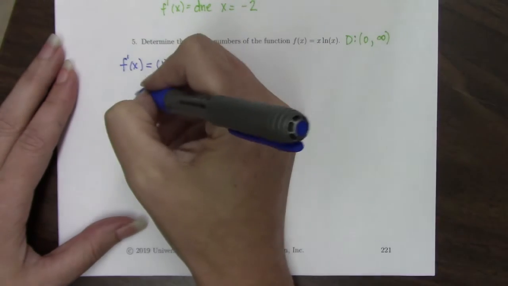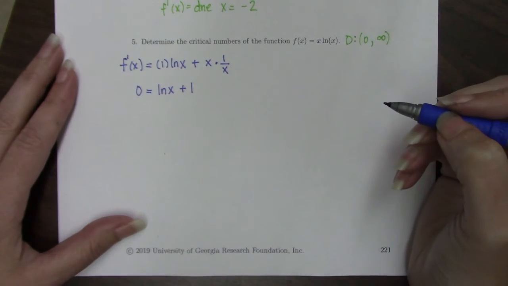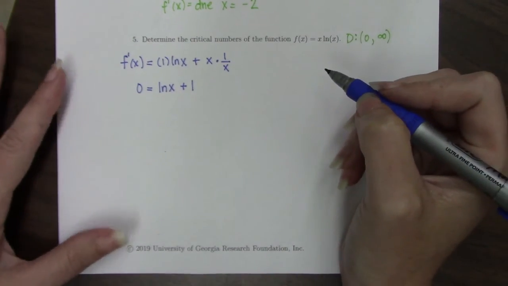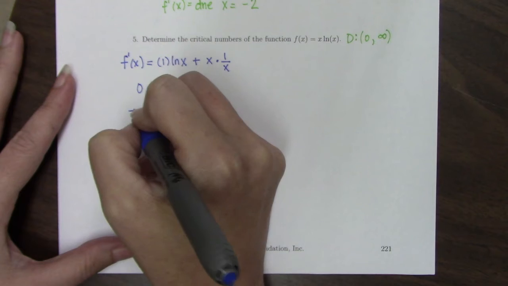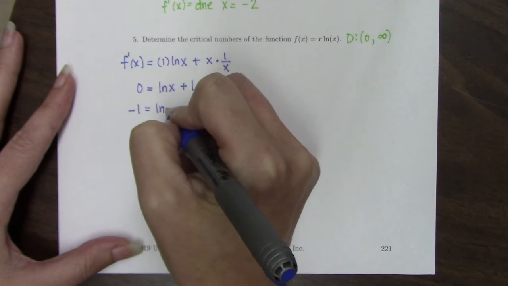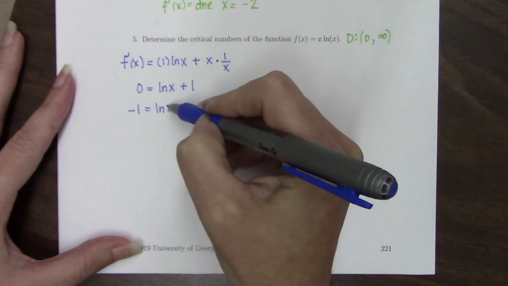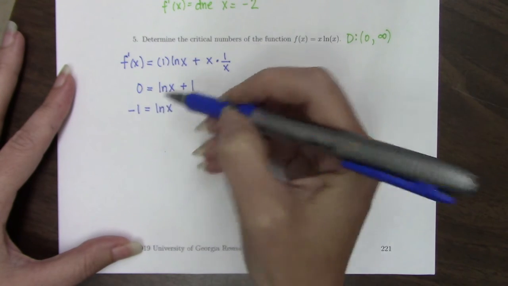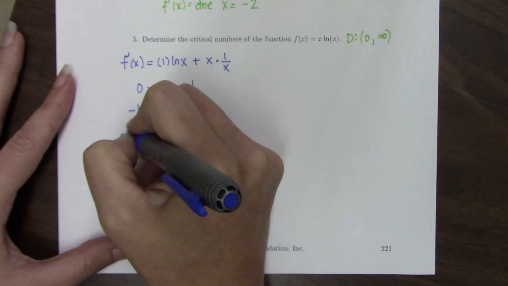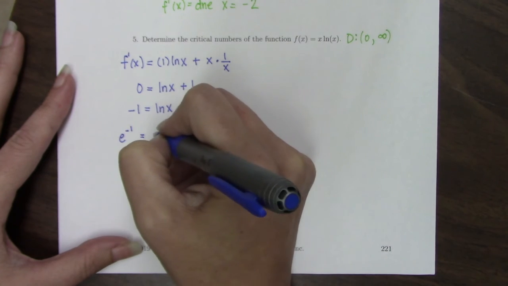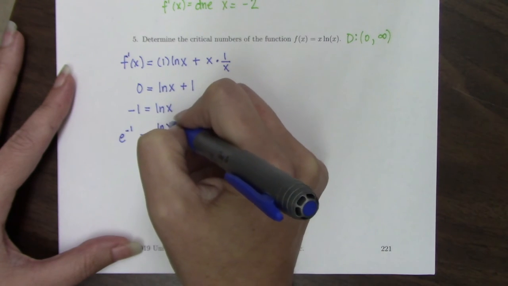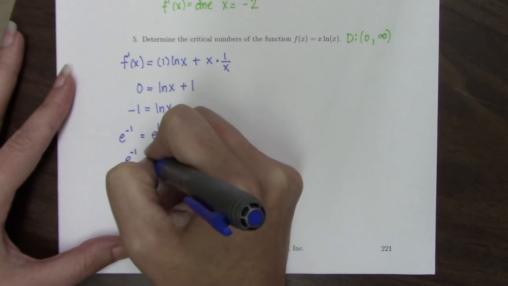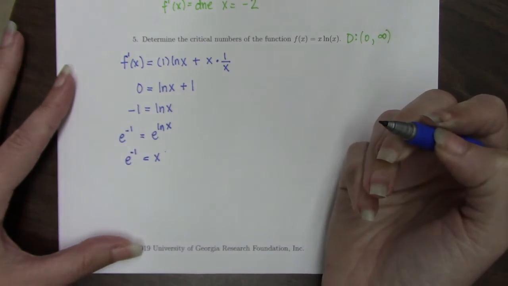So I need to see where the first derivative equals 0. So we need to solve this for x. So I'm going to subtract 1 from both sides. And then to get ln x out from the natural log function, I'm going to use its inverse. So I'm going to plug both sides into e to the x. So e to the negative 1 equals x.